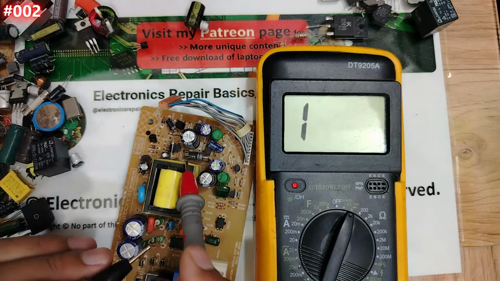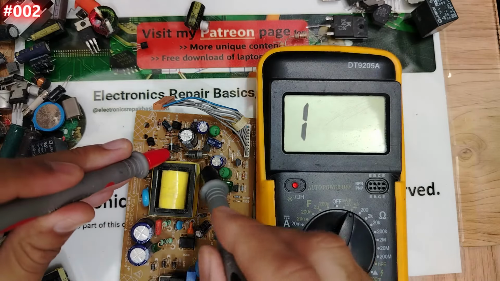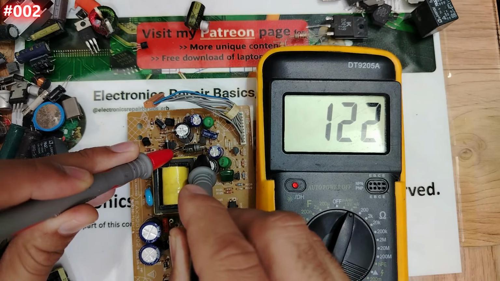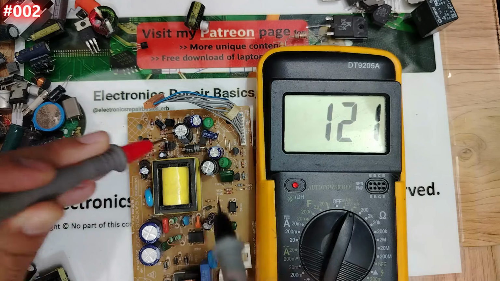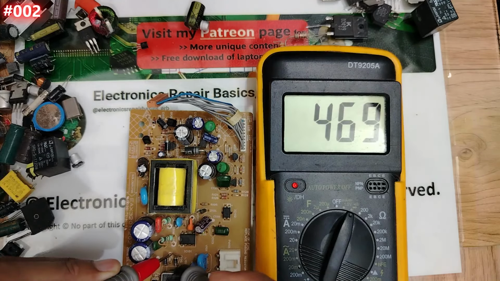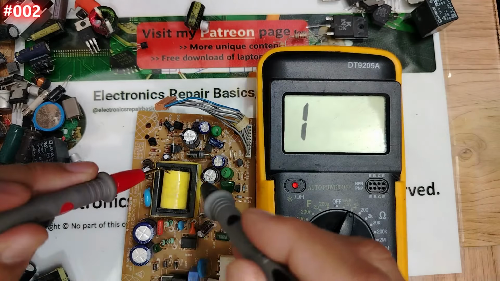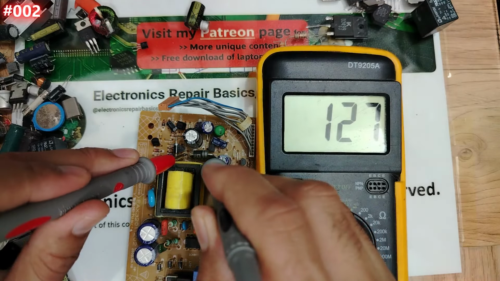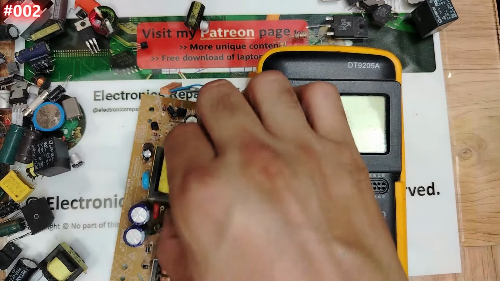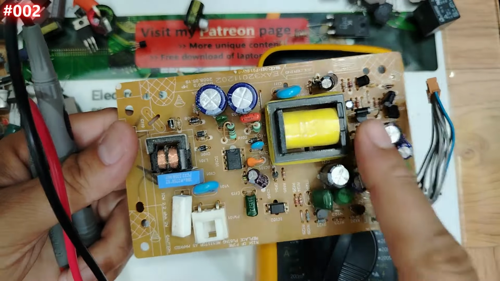But for those, the Schottky diodes, my friends, let's test it. You will find a different drop voltage. Look, 100. Do you see? 100 drop voltage. But for those, we have 500 drop voltage. As you can see, 500 on this one, 100 on this one. Okay, my friends?